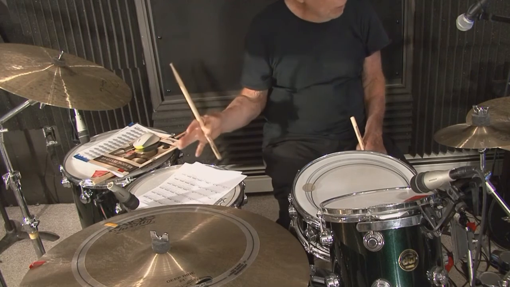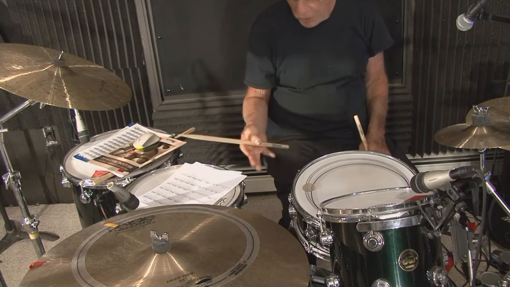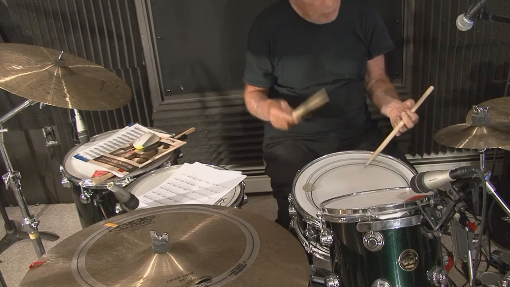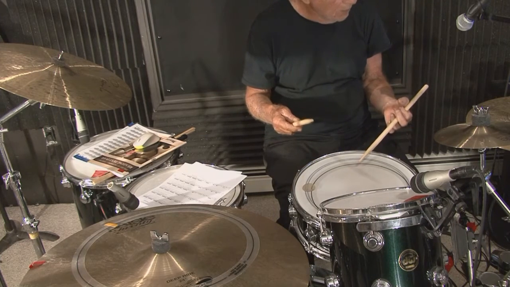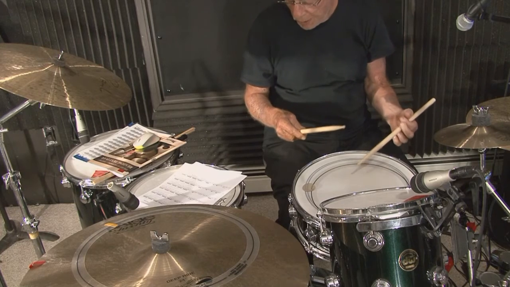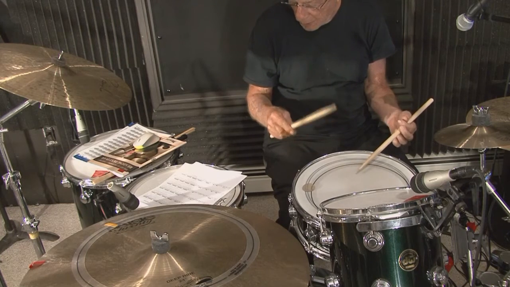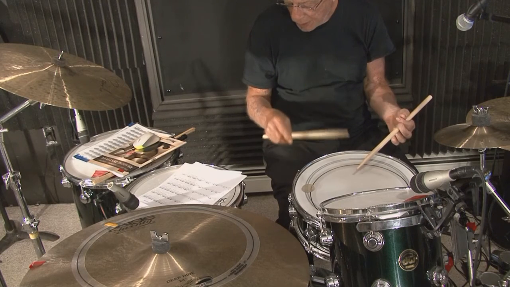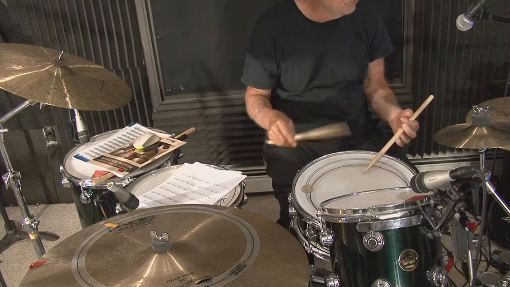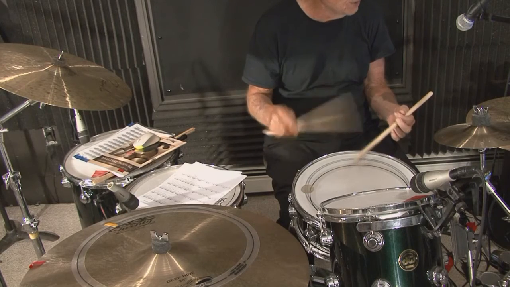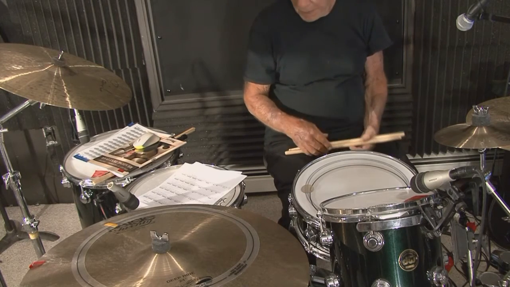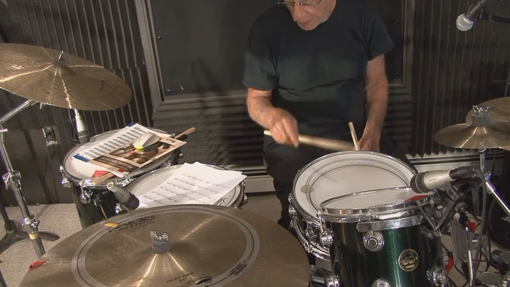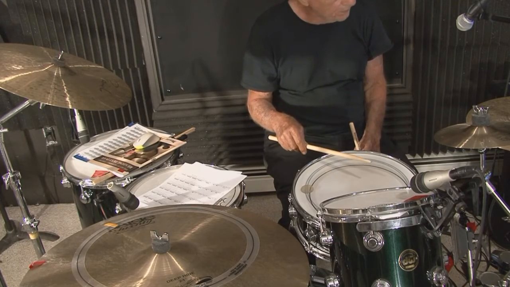Okay, now you look to the right of line 2, you see the sticking pattern. Here we go. The sticking pattern, I'm going to play the rights a little heavier than the left. 1 E and 2 E and 3 E and 4 E and. That's the pattern. 1 E and 2 E and 3 E and 4 and.